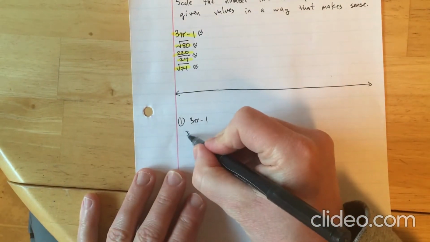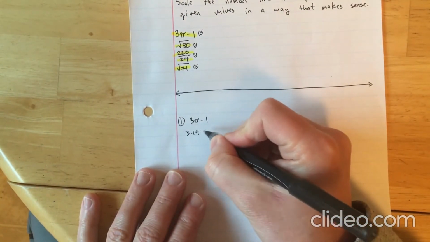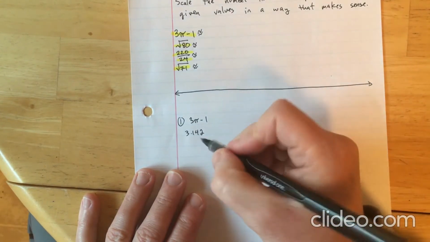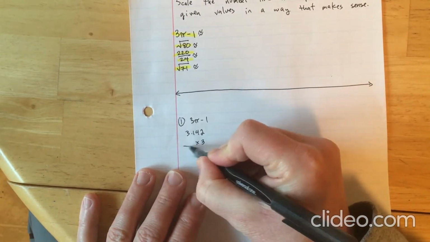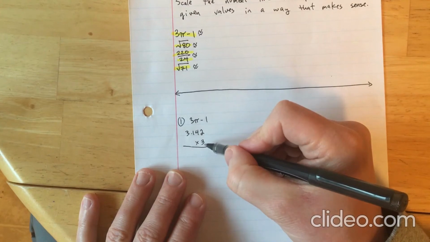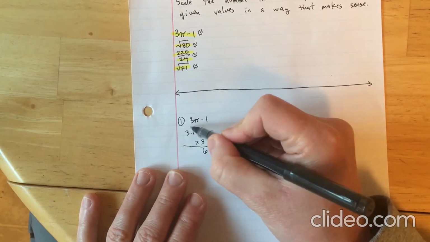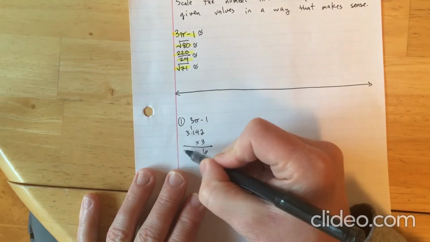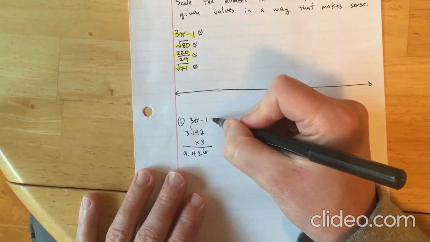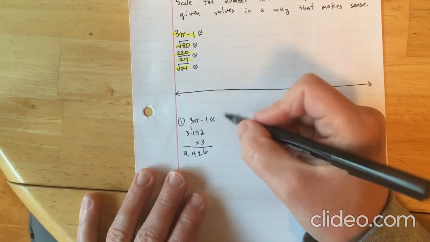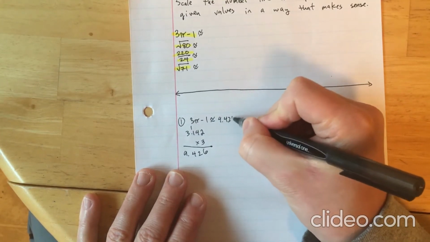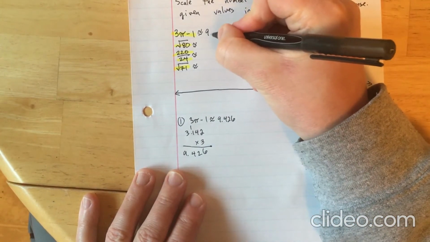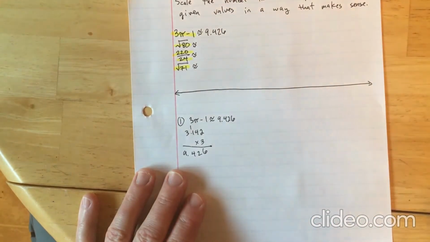So pi is 3.1415, so I'll round it to 3.142. Multiply that by 3. So that's 6. 3 times 4 is 12. 3 times 1 plus 1 is 4. And 3 times 3 is 9. So I know that 3 pi minus 1 is approximately 9.426. All right, so I'm going to put that up here, 9.426.